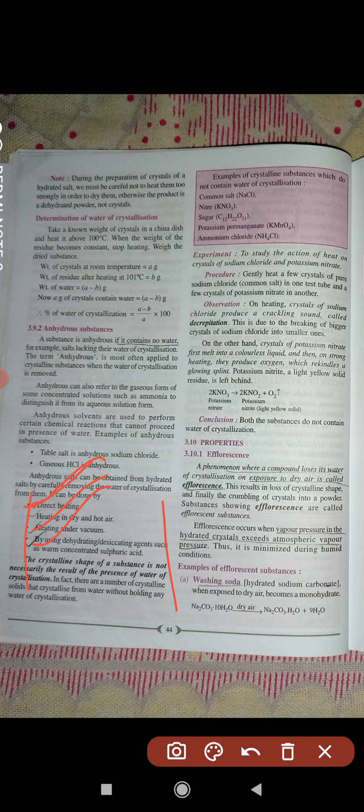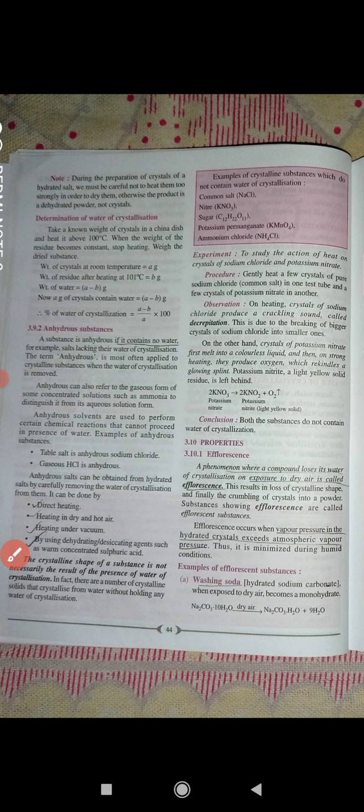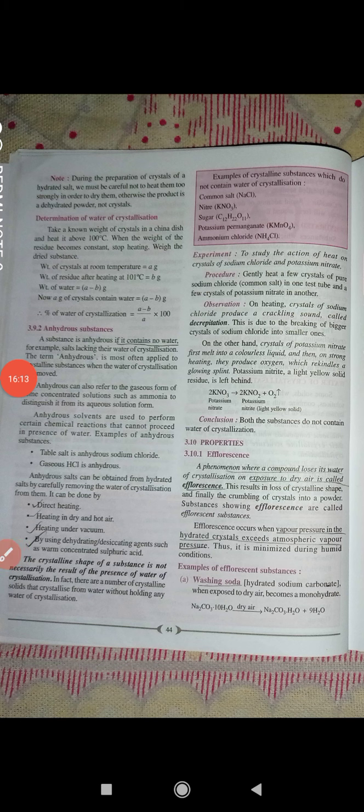Suppose copper sulfate has 5 molecules of water of crystallization, so we will mix something that dehydrates. One example you can remember is concentrated H2SO4, that is a dehydrating agent. There are some other examples also, I will explain after some time. If you add concentrated H2SO4, it will absorb the 5 water molecules, meaning the chemically bound water.